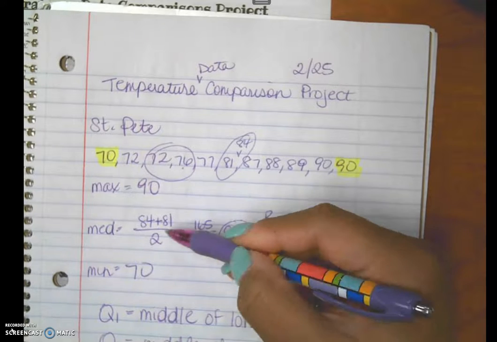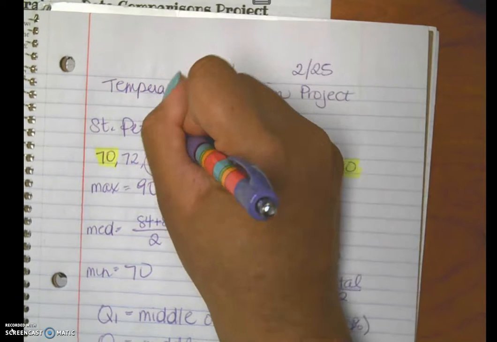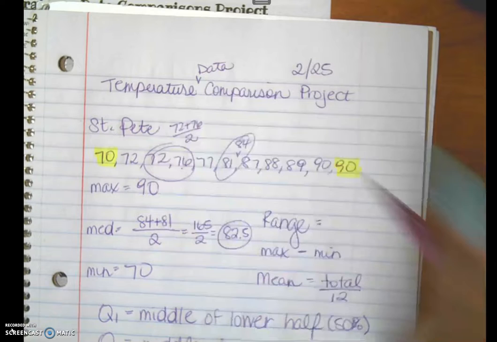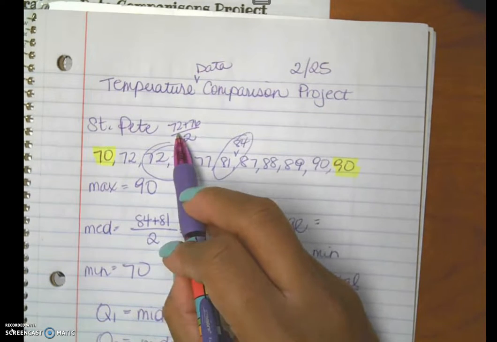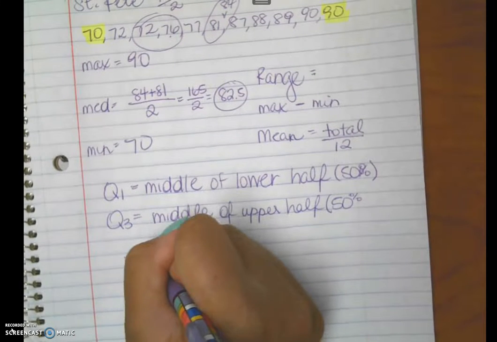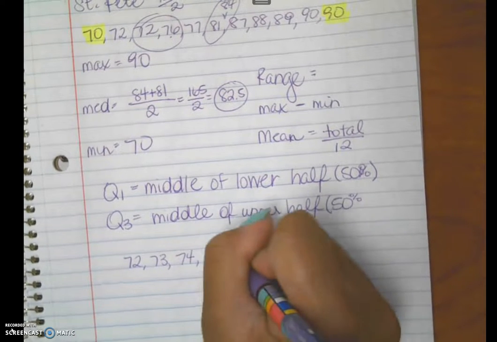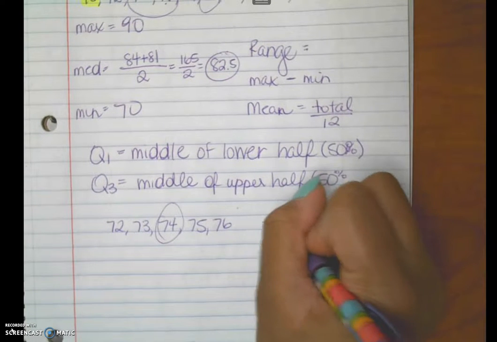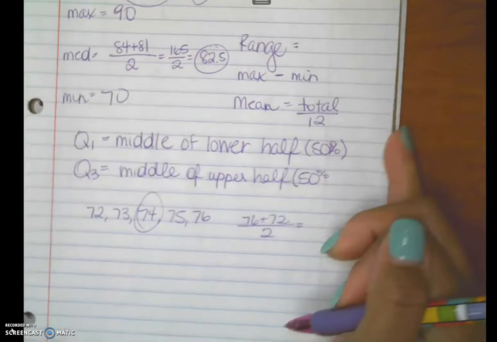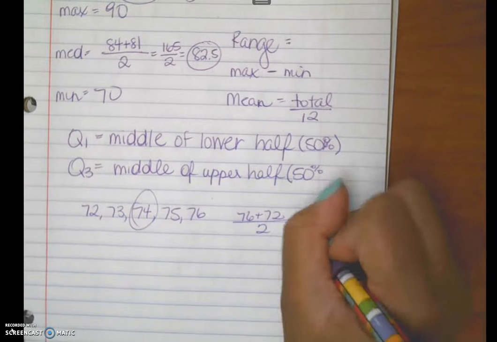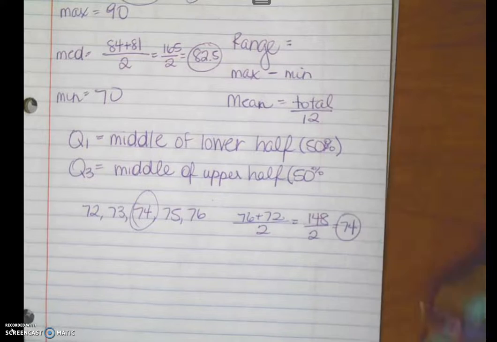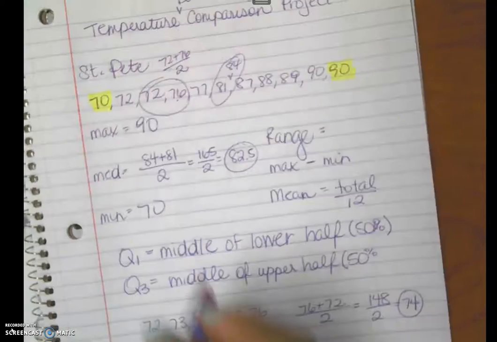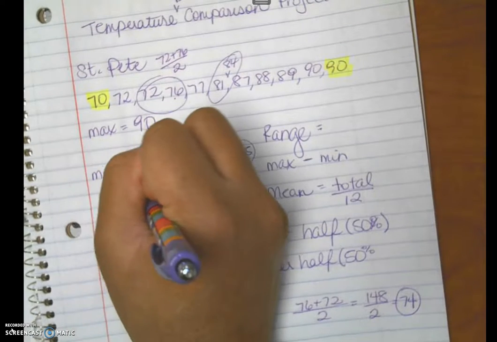Guess what I have to do? The same thing that I did here. I need to add 72 plus 76, then divided by 2. Or I can just find out what's in between 72 and 76, what's smack dab in the middle. Show your work. 72, 73, 74, 75, 76. In the middle is 74. How can I prove that? I can do 76 plus 72 divided by 2, which equals 148 divided by 2 is 74. Okay? Same thing. Quartile 1 is 74. Quartile 3, I need to do the same thing.